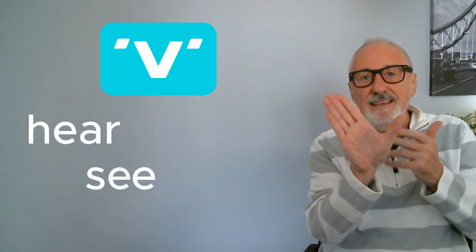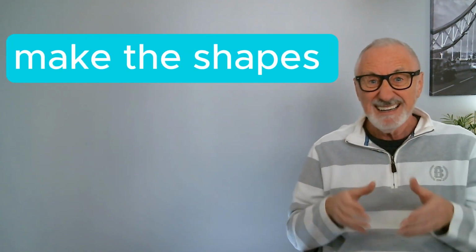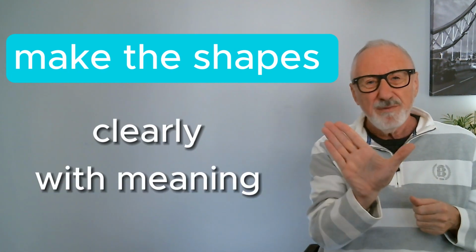And every time during this exercise you say the V sound, I want you to make this hand shape. You can see it looks like a letter V. And again, your brain will hear you say the V, it will see the V shape, and it will feel that movement. Make sure you make these shapes really clearly in front of you, with meaning.